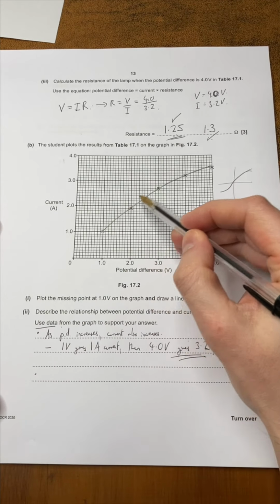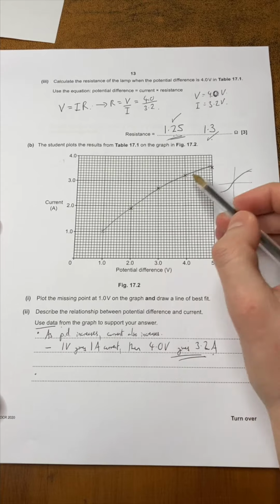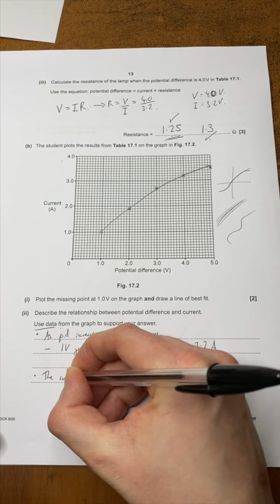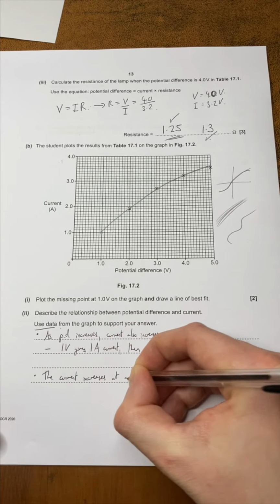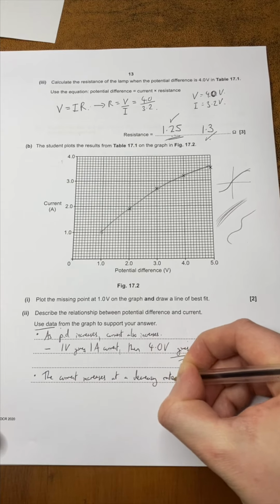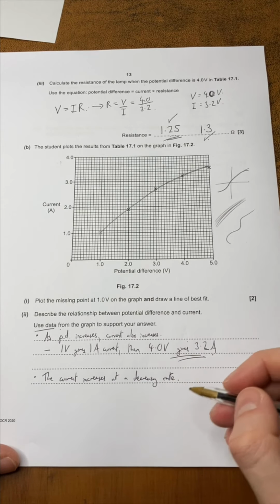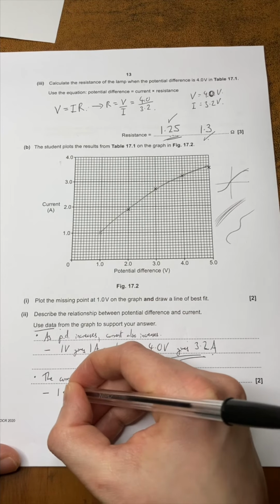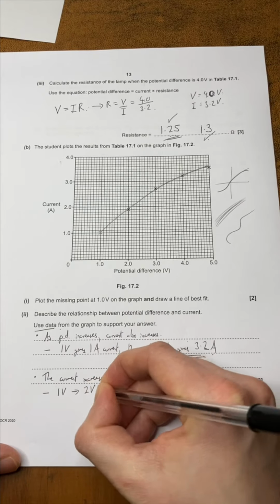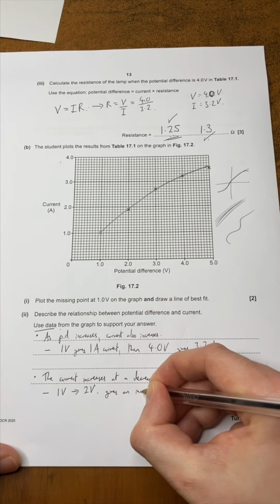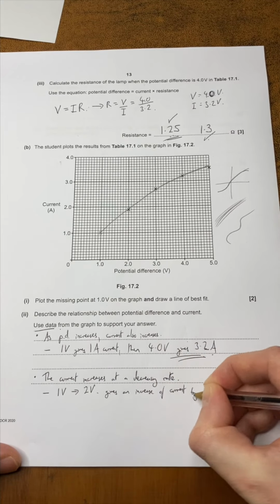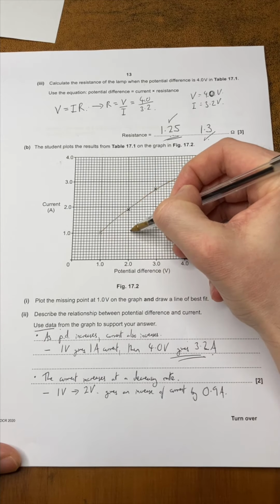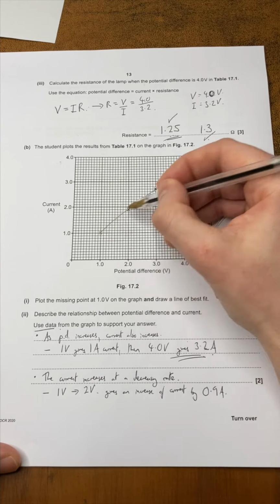So our first point, we've backed it up with some data. Second point, it's not a straight line of best fit, so it's not proportional or anything like that. Best way to explain something like that would be to say the current increases at a decreasing rate. Although the word rate is usually referring to things to do with time, let's back that up with some data so you know exactly what we mean. So 1 volt increasing to 2 volts gives an increase of current by, how much has it increased? 0.9 amps. Okay, so what I'm saying is that increasing the voltage by 1 increases our current by 0.9 when I'm at this section of the graph.